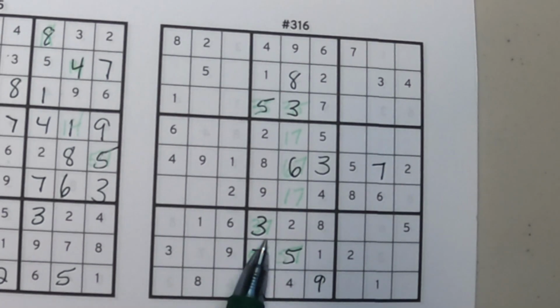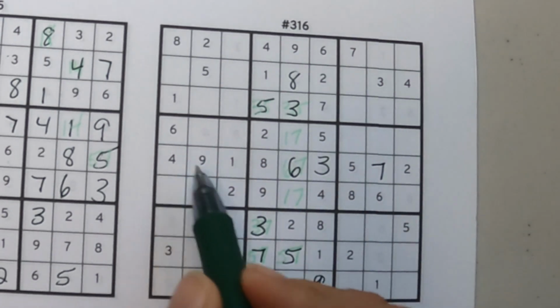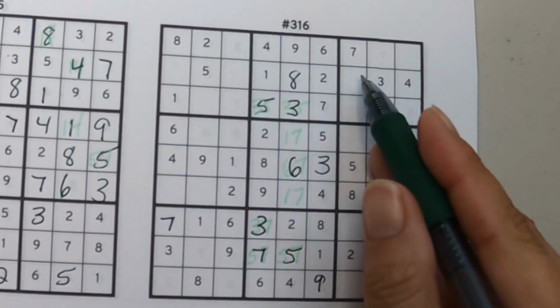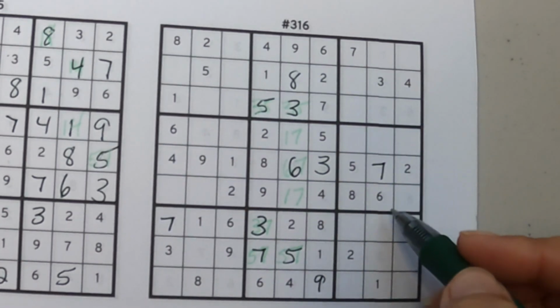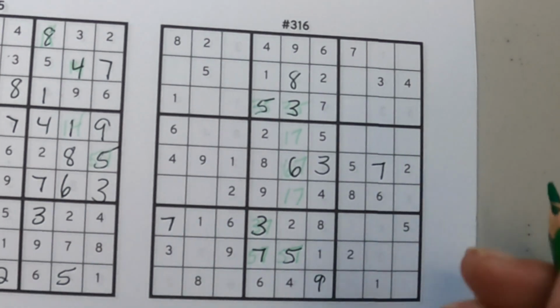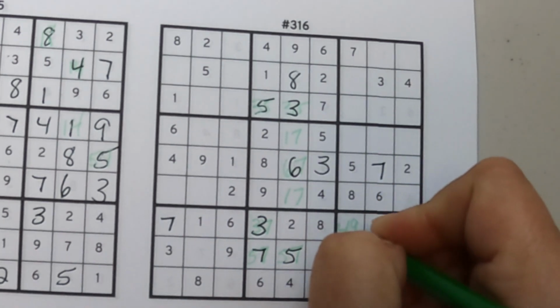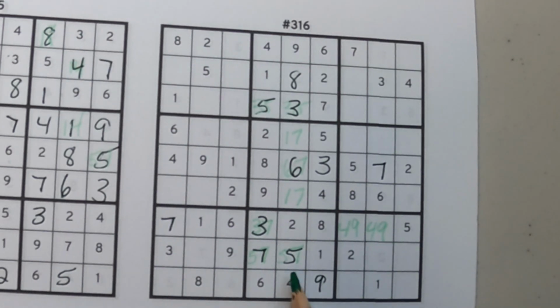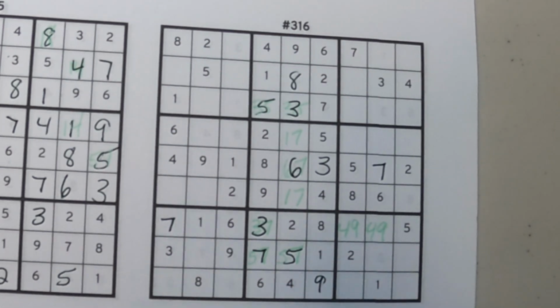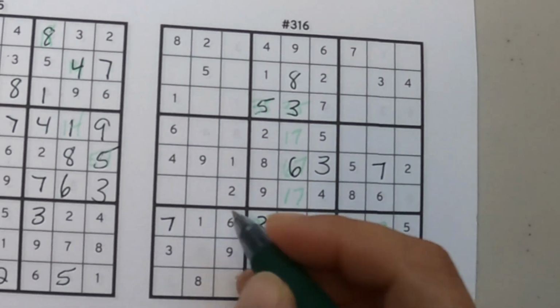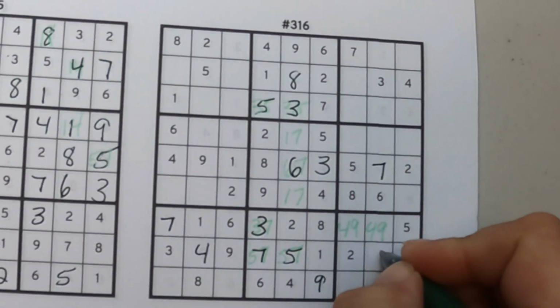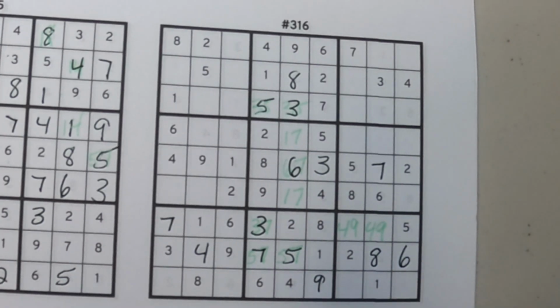For this row, we're missing 4, 7, and 9. We've got a 4 here and a 9 here, so this is our 7. 7 here, 7 there. So no other help. 4, 9, 4, 9. For this row, we're missing 4, 6, and 8. We've got 6 and 8 here, so this is our 4. 6 here, so 8, 6.